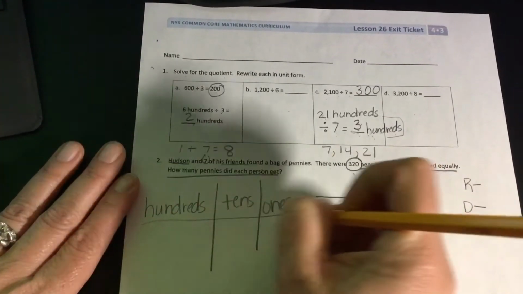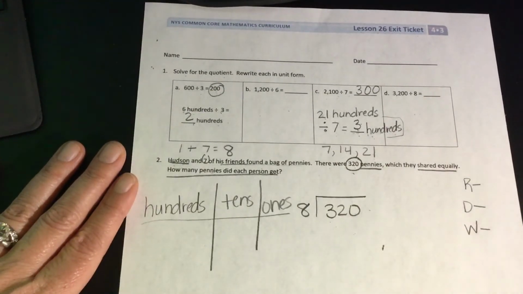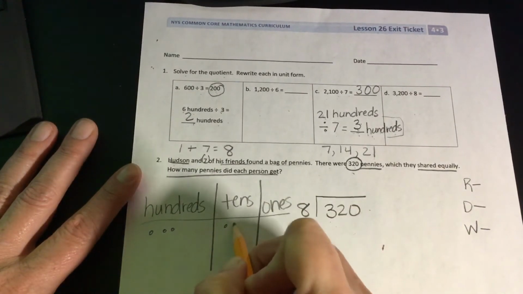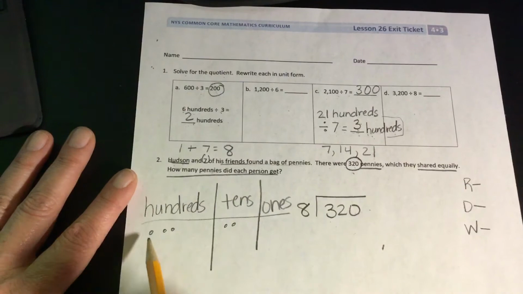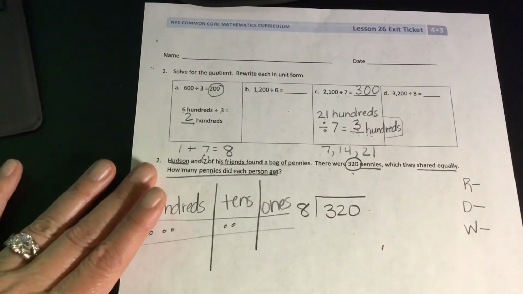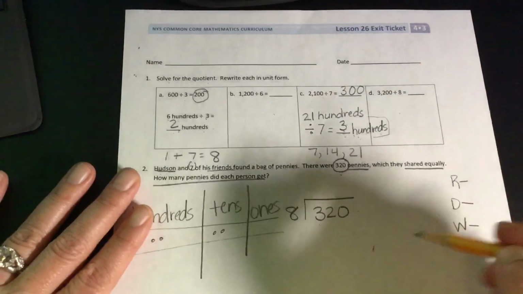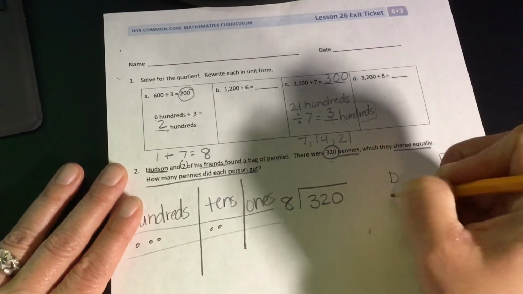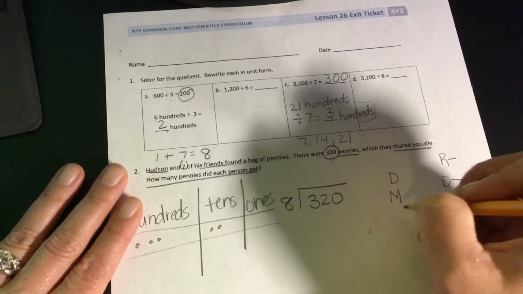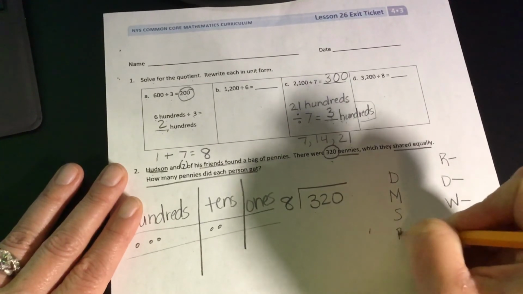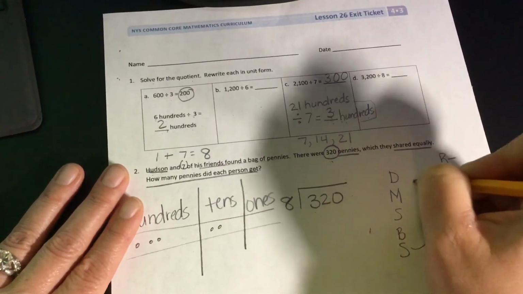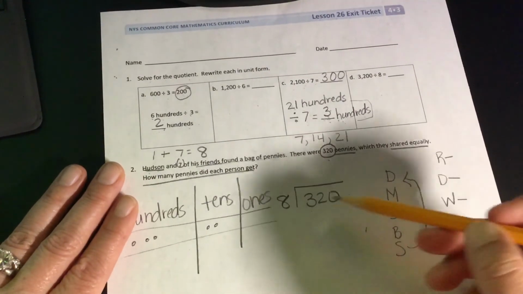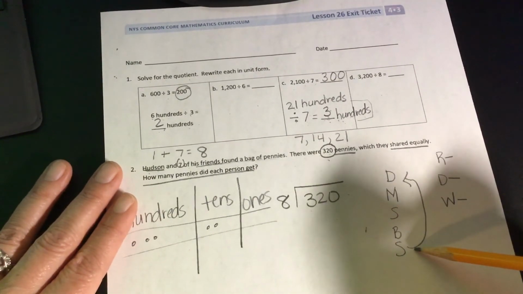So I could have 3, and then 2, and I have no ones, and then I could solve it that way. Or I could just do the long division way. So I could divide, multiply, subtract, bring down, and start over. Okay, so I'm going to do that strategy if I were to solve this problem, right?